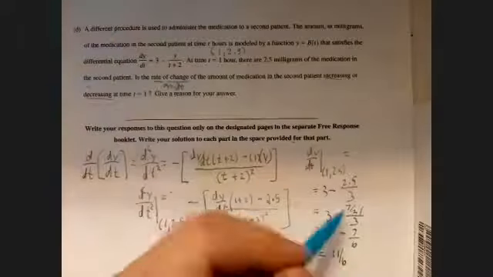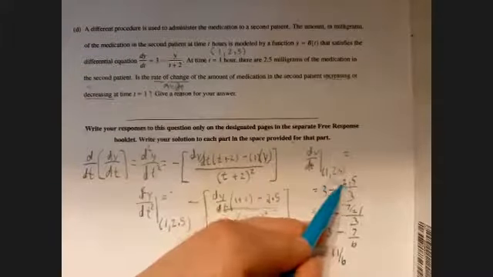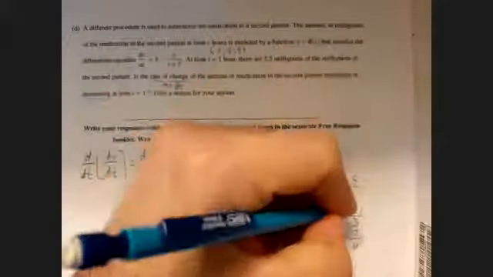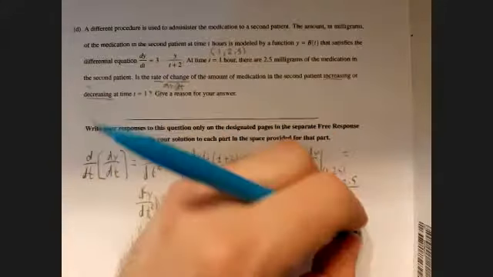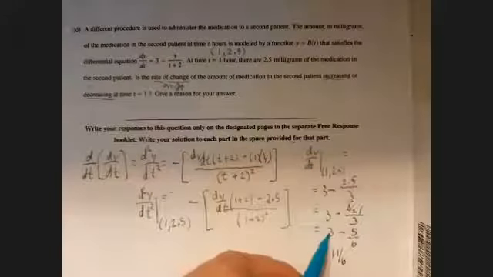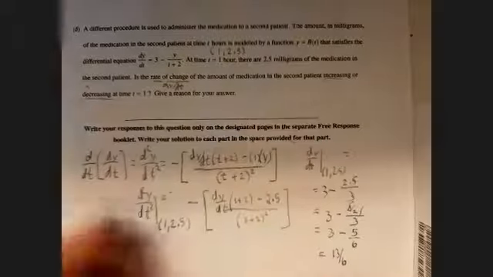Hold up a second, we have a mistake. 2.5 is actually 5 halves. So this would be 5 halves here, which would make this 5 sixths. And then you'd have 18 sixths minus 5 sixths, which gives you 13 sixths. Okay, and that's the value of dy/dt.